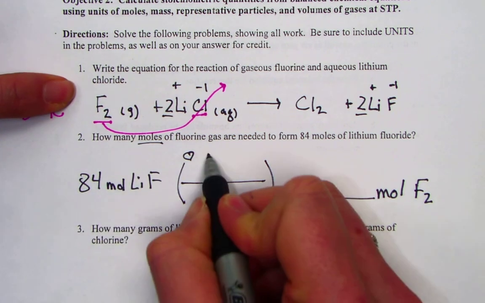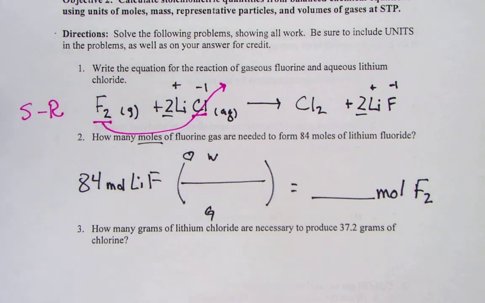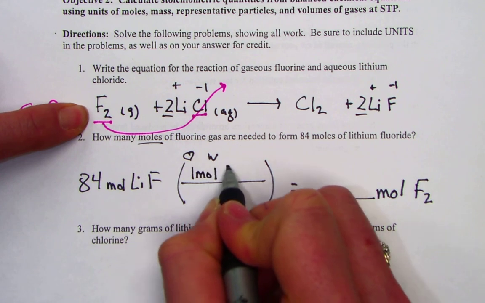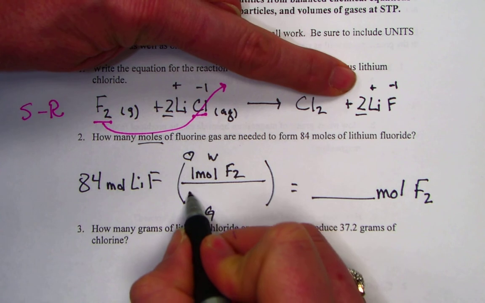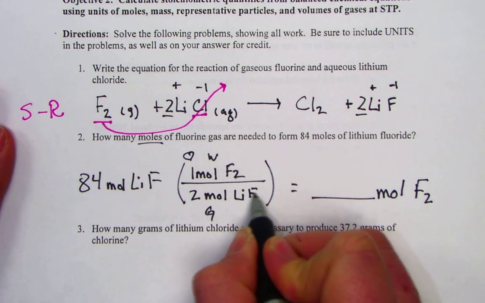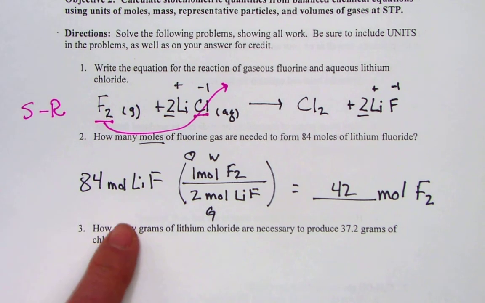I place my want over given stoichiometric ratio, which is just fancy for saying grab the coefficients. If we want the fluorine, its coefficient is 1. Set over the given, its coefficient of 2. We have a 1/2 mole ratio of want over given. When I hit for this, I just simply take 84, divide by 2, and we come up with 42 moles of fluorine as our answer. So a 1 parenthesis job for a mole to a mole.